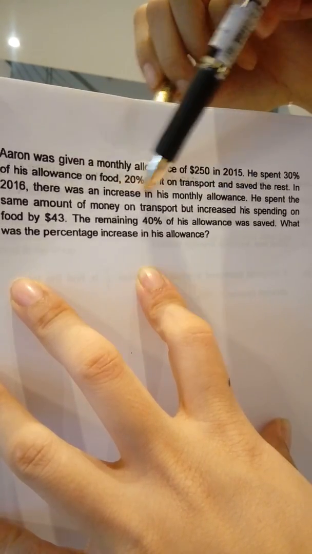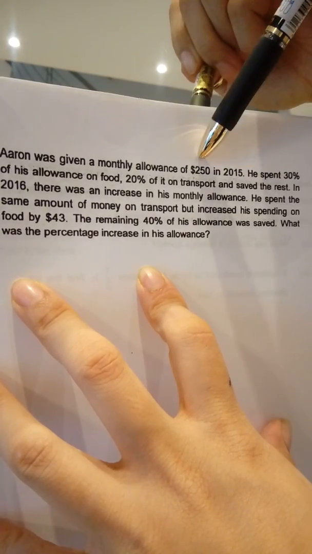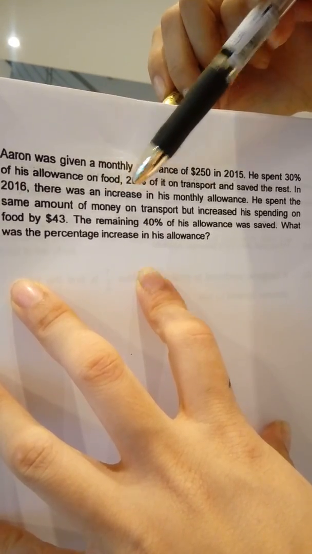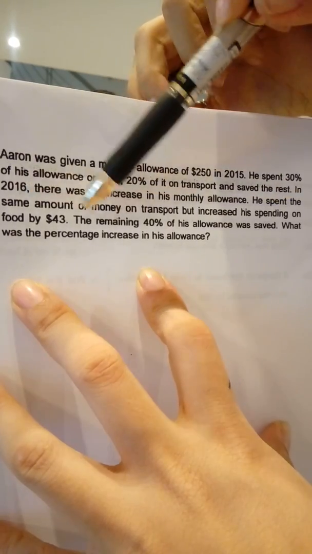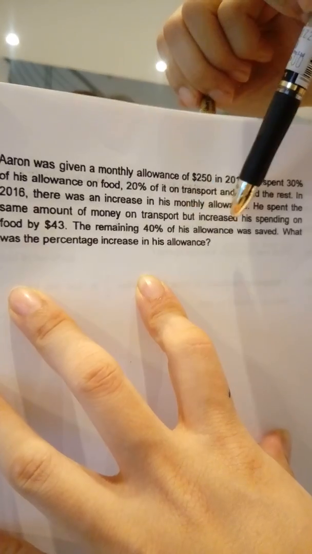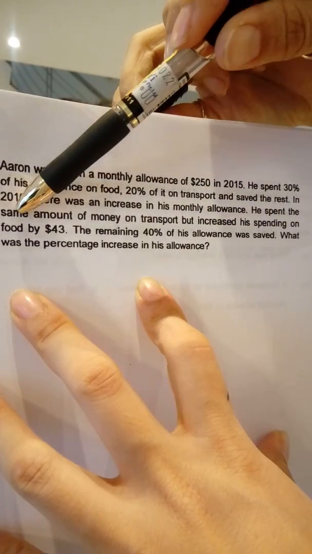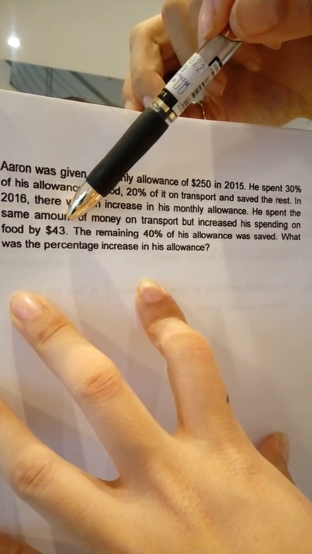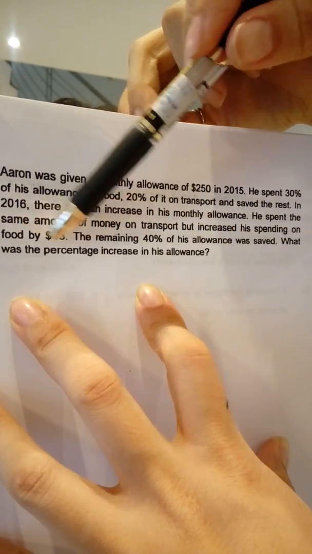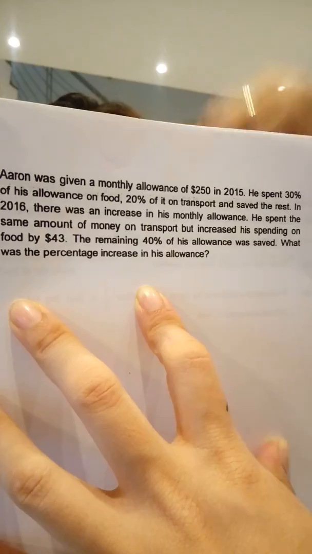When you read this, you know the previous year is 100%, so there's an increase, so this is more than 100%. He spent the same amount of money on transport, but increased his spending on food by $43. The remaining 40% of his allowance was saved. What was the percentage increase in his allowance?